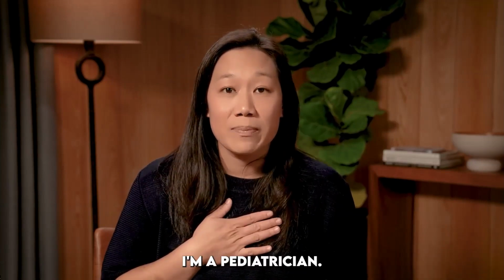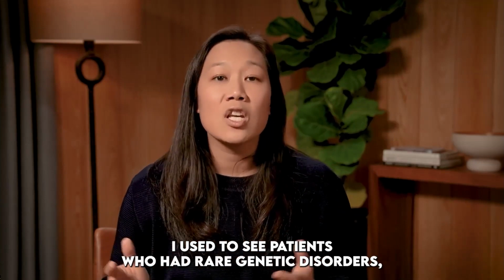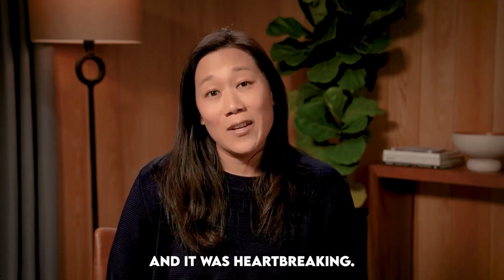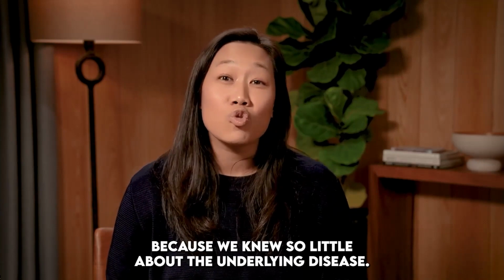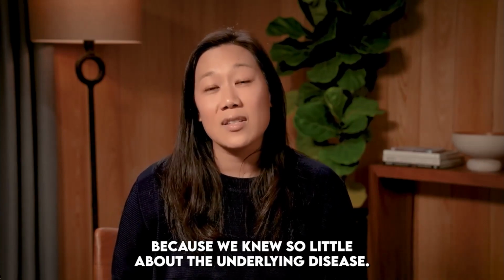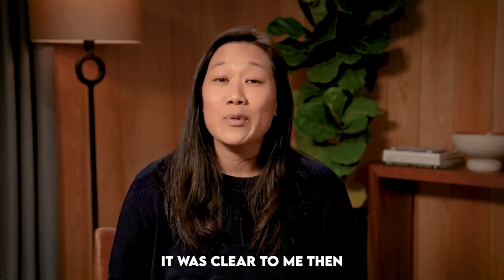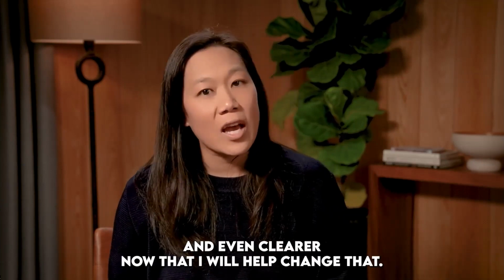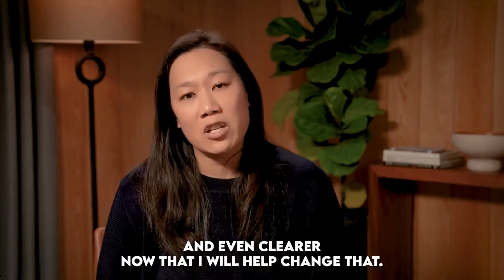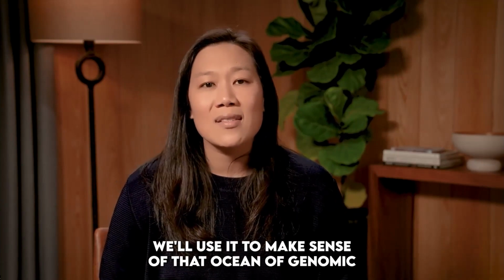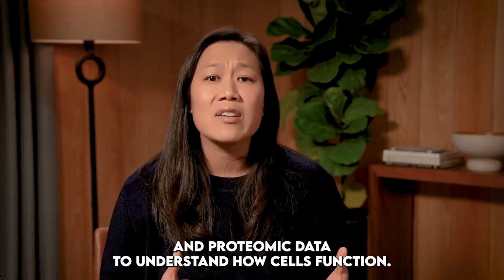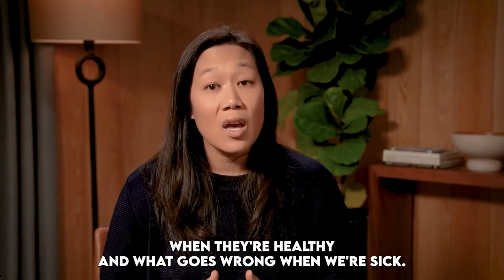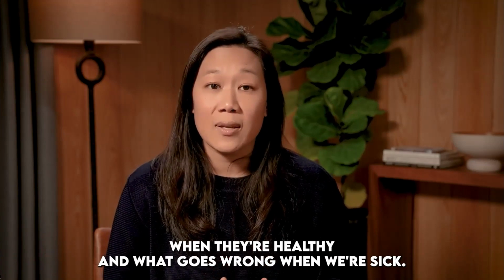I'm a pediatrician. I used to see patients who had rare genetic disorders, and it was heartbreaking. Very often, there was little we could do to help because we knew so little about the underlying disease. It was clear to me then, and even clearer now, that AI will help change that. We'll use it to make sense of that ocean of genomic and proteomic data to understand how cells function when they're healthy and what goes wrong when we're sick.